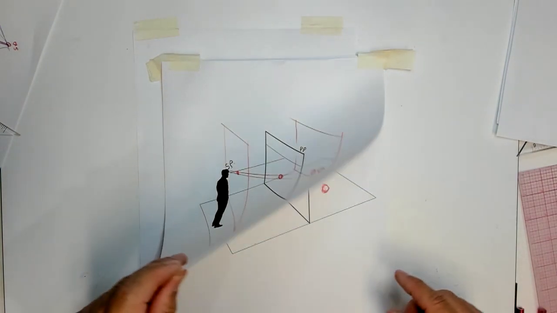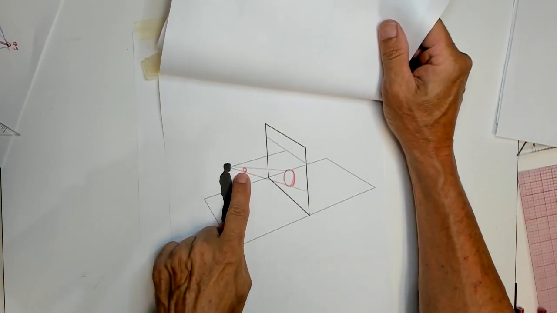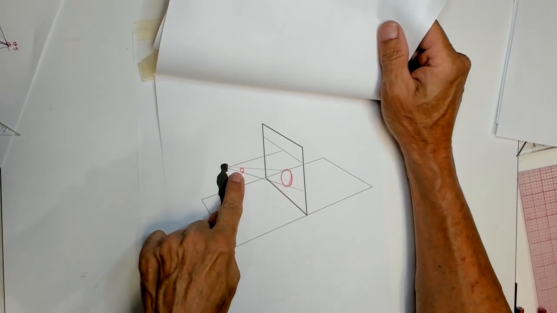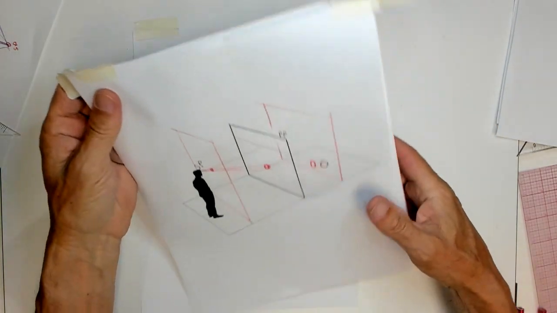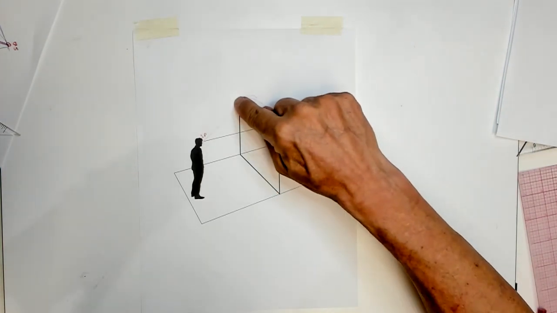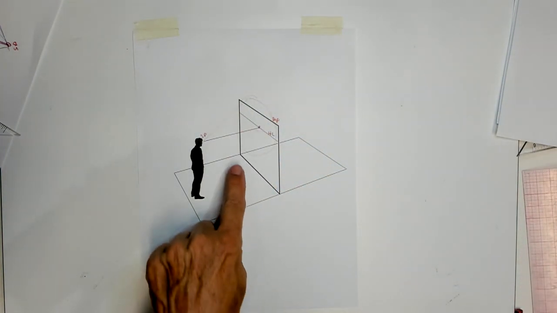And then when we put it out in front of the picture plane, then the drawing is larger than the actual ball. So the only place in your drawing that's ever going to be the actual true size is going to be those things that touch this picture plane. So this is where we can put our ruler.